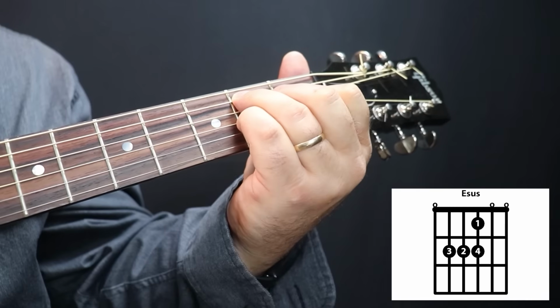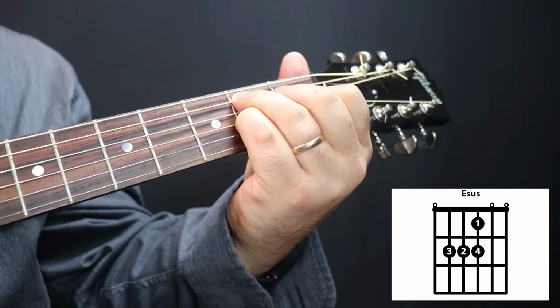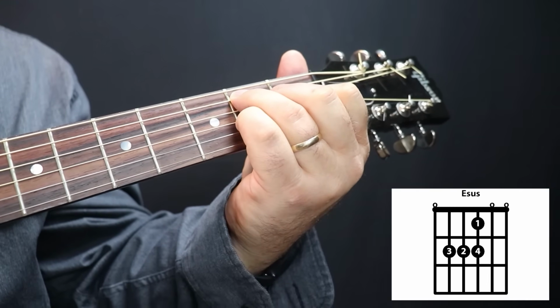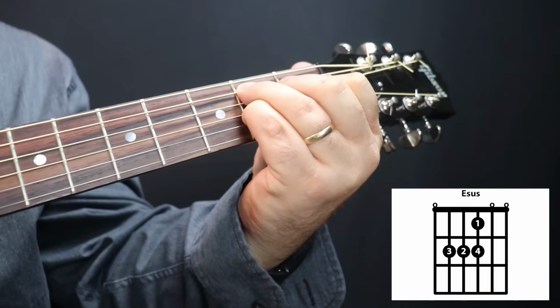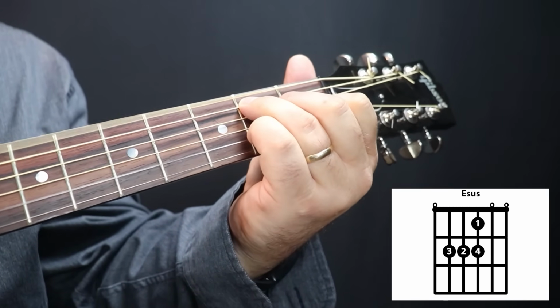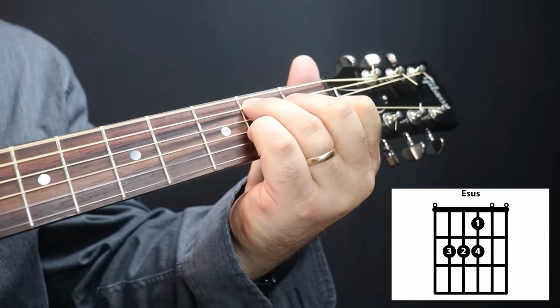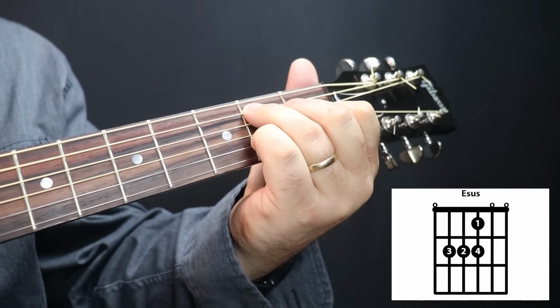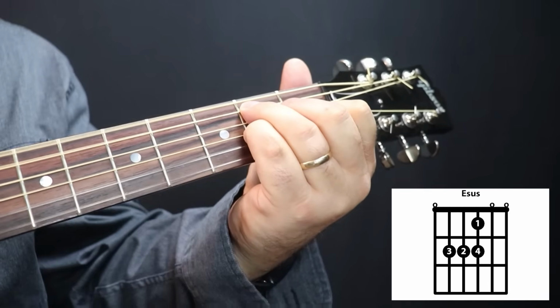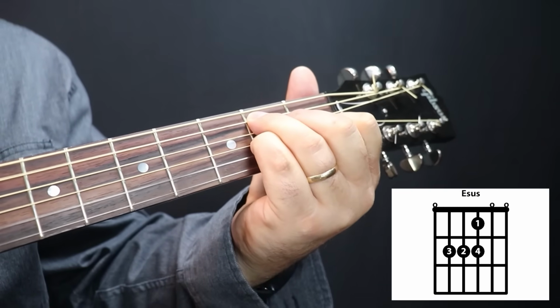E major, E suspended, E sus. And you get this nice sense of tension and release. Tension and release. Tension, release.